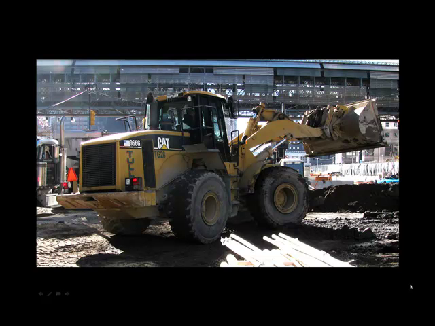This is a front-end loader, very, very common device. Typically it will dig into a stockpile of material and then place it into a truck. So it's not really an excavating tool. Some other tool will do the excavating, and this machine will pick up the loosely stockpiled material and load it into a truck.